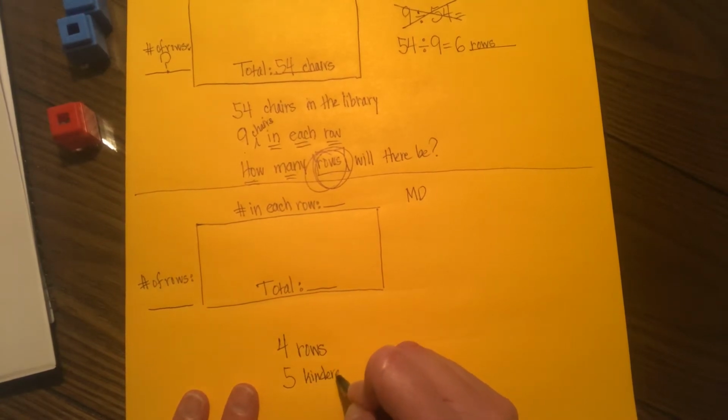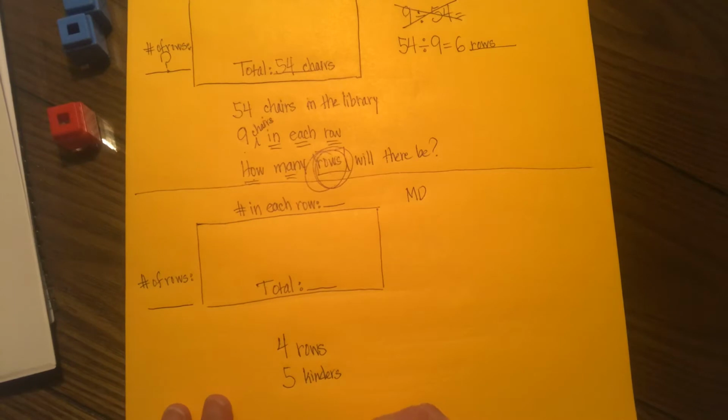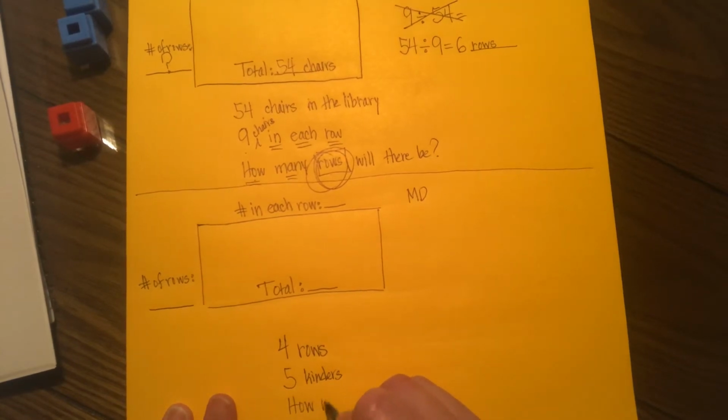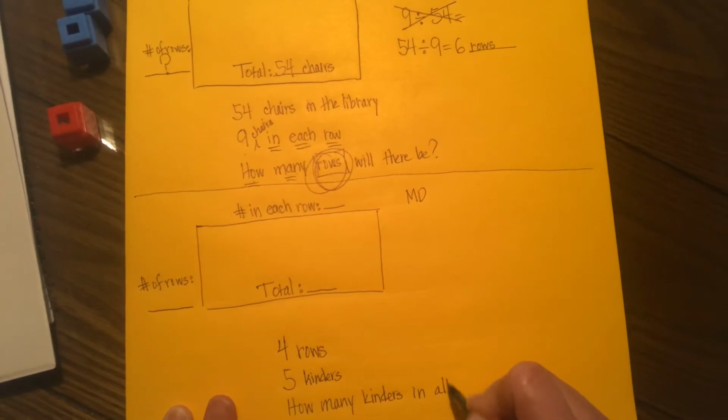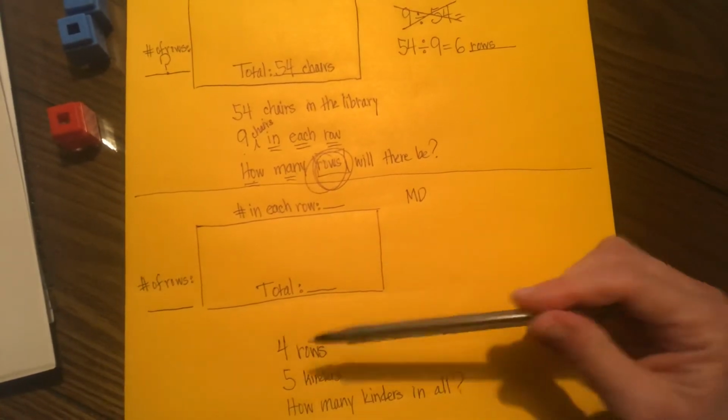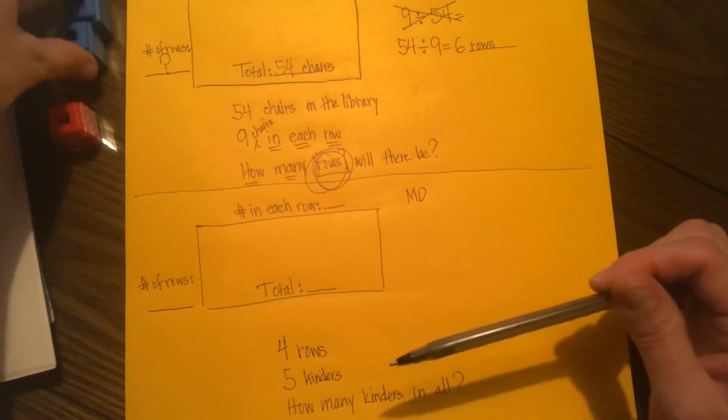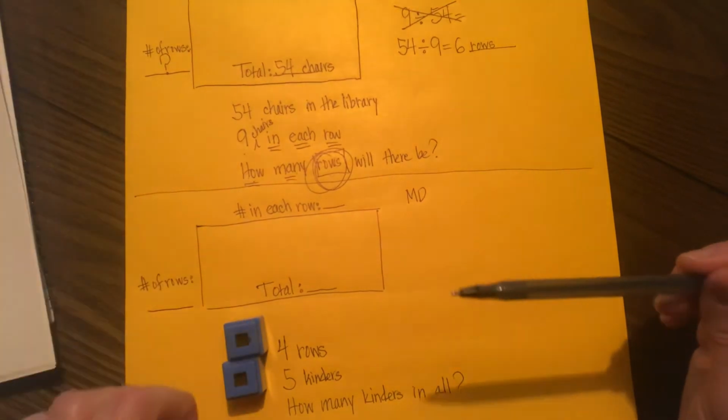And I'm just going to put kinders because kindergartners is a lot of things to write. And I'm looking for how many kindergartners in all. So how many, and I'm going to write kinders again just because it's a little bit shorter, in all. So I've got rows and kinders, and I'm looking for kinders, my little kindergarten friends.